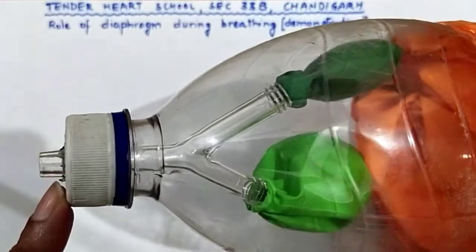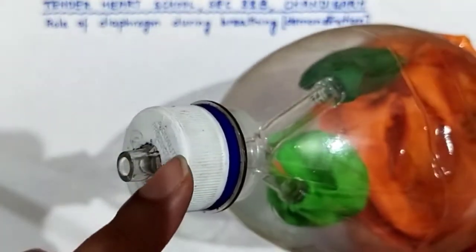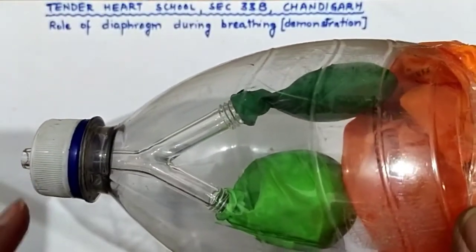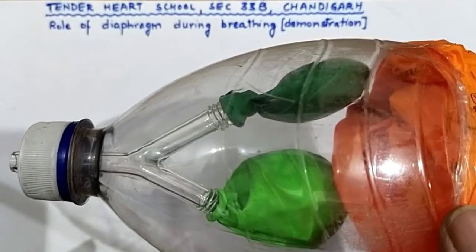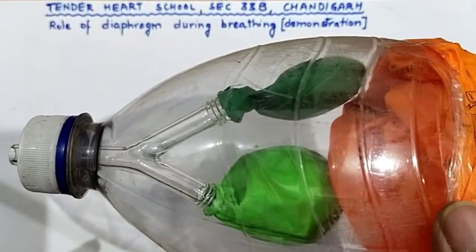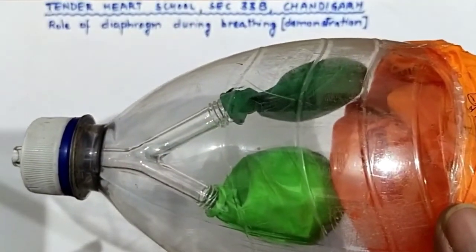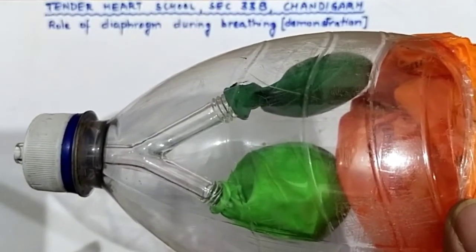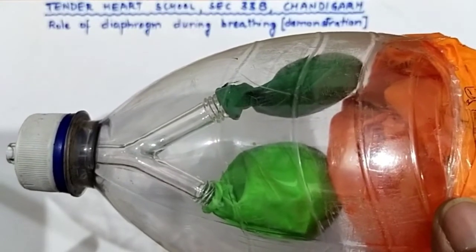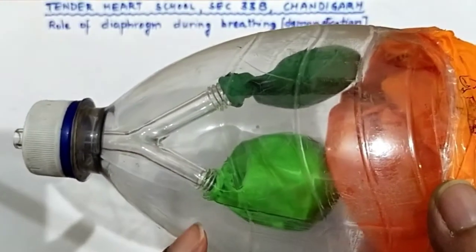Right? And then we have sealed this from here. Also, at the base of the Y-shaped glass tube, we have attached two green colored balloons. And these two green colored balloons are tightly fitted at the base of the Y-shaped glass tube.